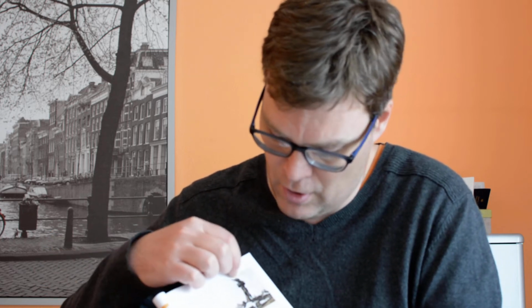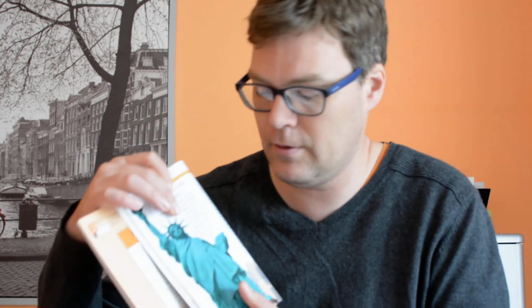In the beginning this statue was brown, like you can see. It was about this color. But then later, with the years, the statue changed its color to become green, or this color here, blue-green.